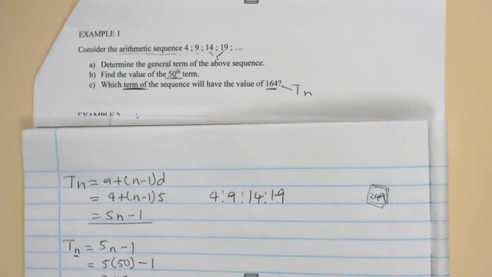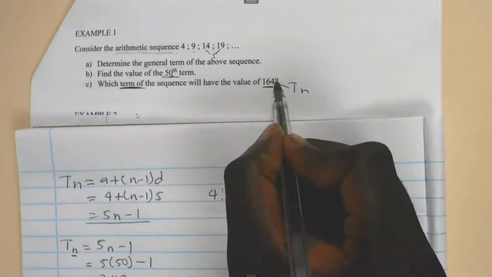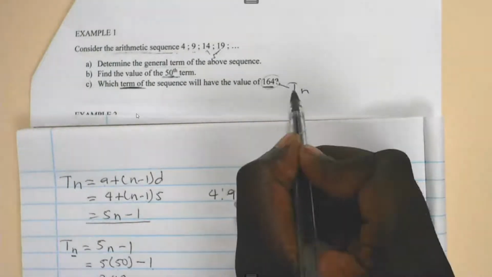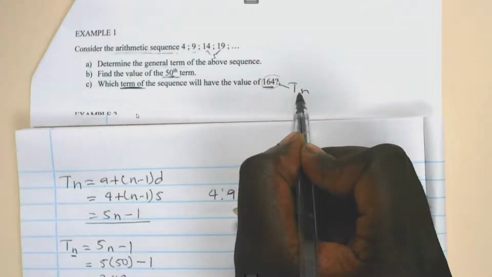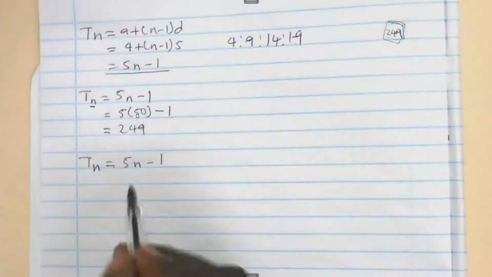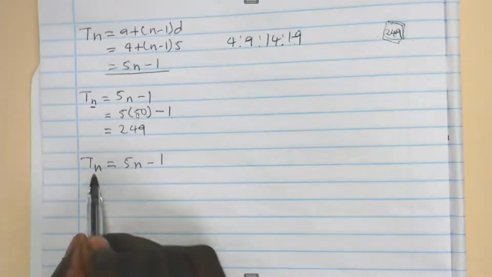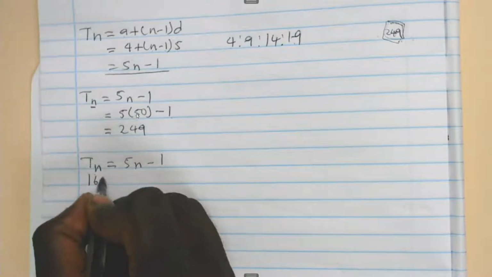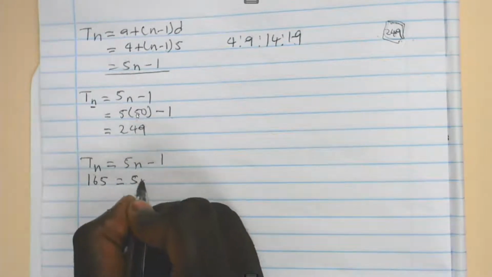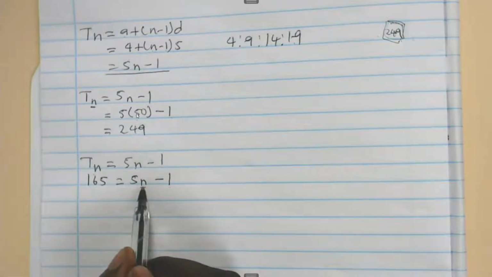In this instance we are given that the term value is 164. We are going to substitute this 164 where we see Tn, and then solve for n. Our Tn, 164, is equal to 5n minus 1. The only unknown that we have here becomes n. Which term of the sequence? We are looking for this n. That would be the term number.